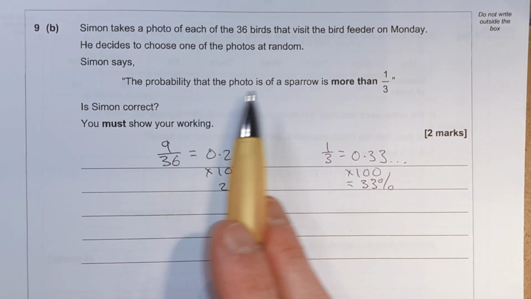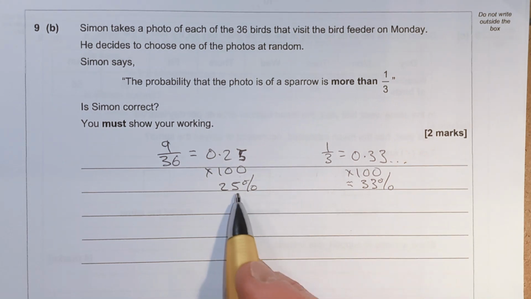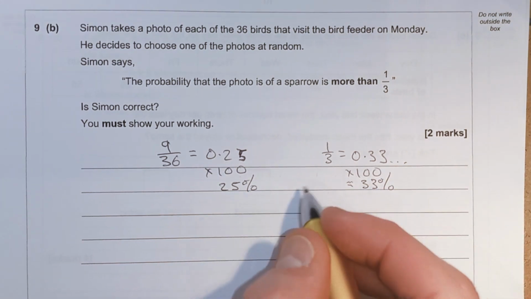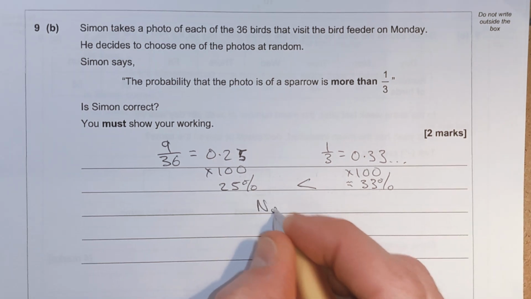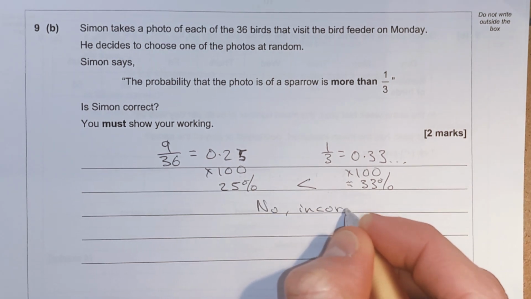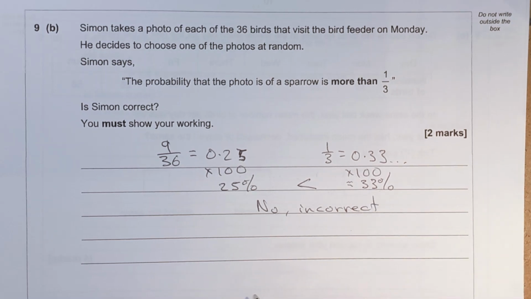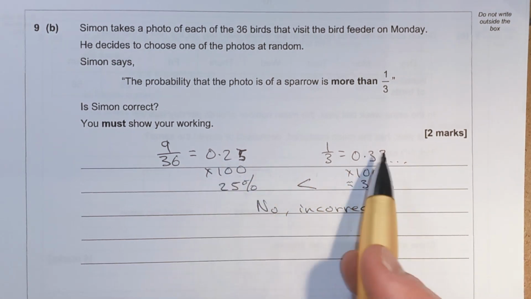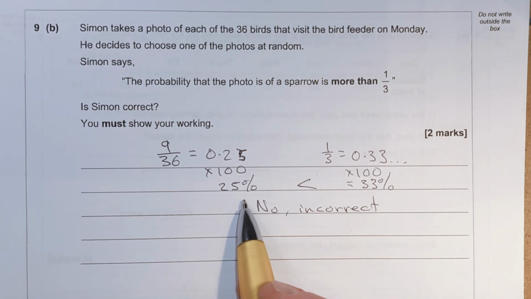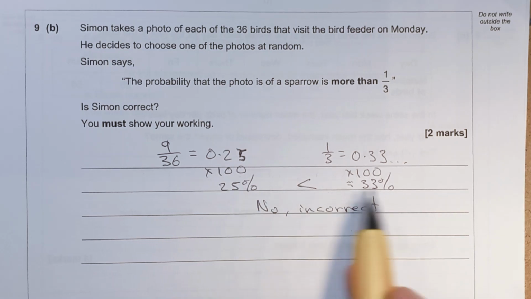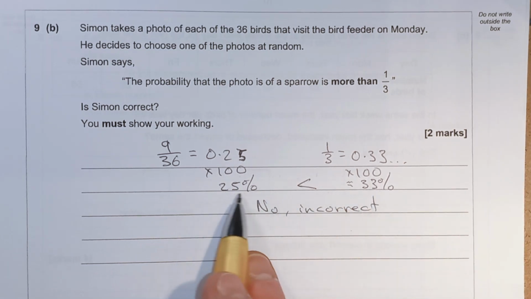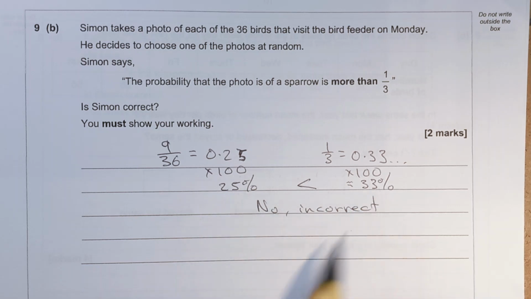But now it makes it easy to compare. So the probability the photo is of a sparrow is more than 1/3, or 25% is less than 1/3. So is Simon correct? No. He's incorrect. Okay, so you can just do it comparing the decimals, but sometimes it's easier, especially in an exam where you might be feeling a bit anxious and want a bit of reassurance. Turn them into percentages, and then it's very clear to see 25 is less than 33%, so that can't be correct.